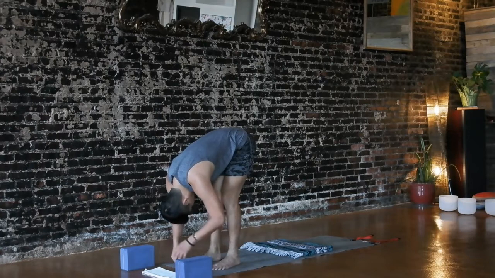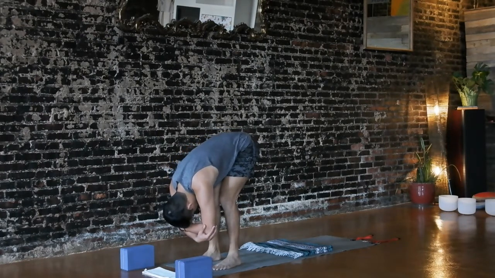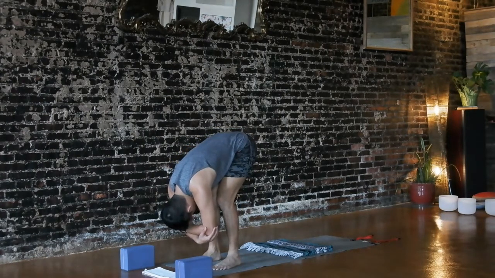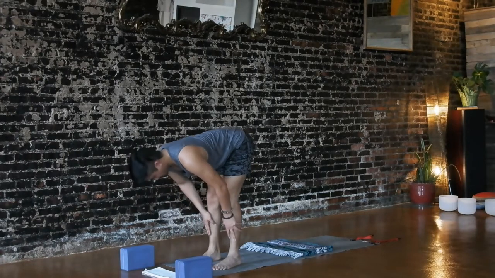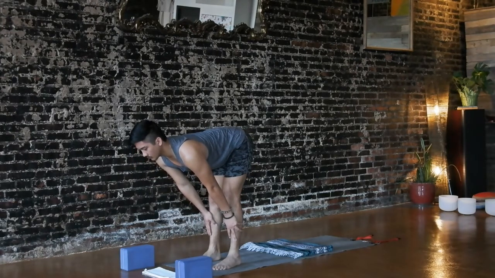For your first forward fold, take a big or soft bend in your knees. Hands to your shins or prop on blocks. Inhale, lengthen your spine forward. Pause in your half lift.